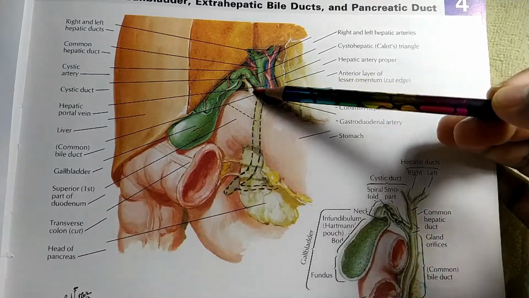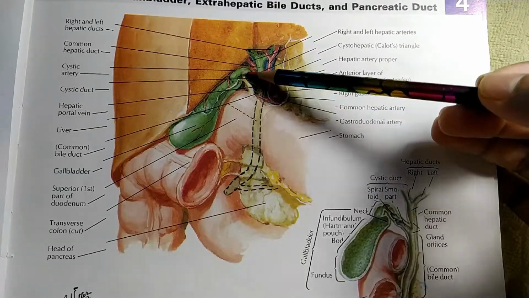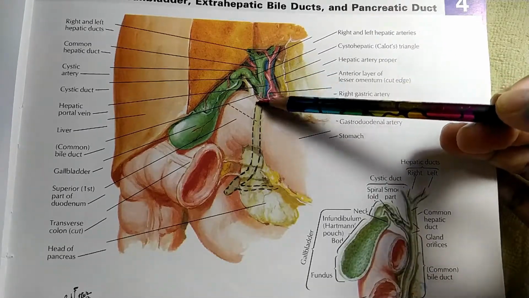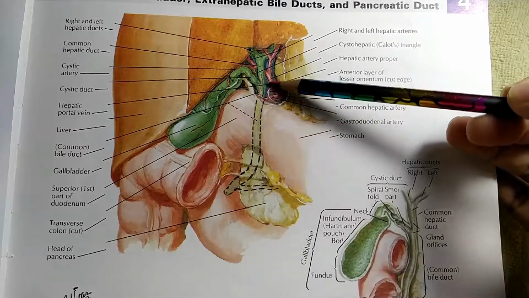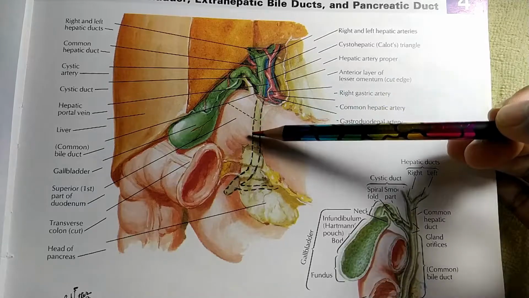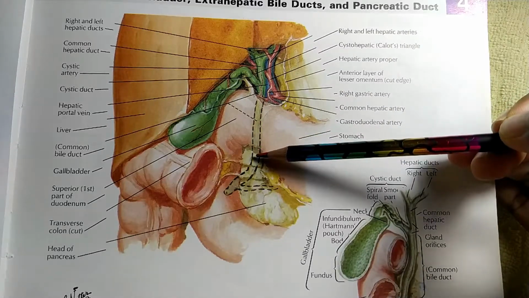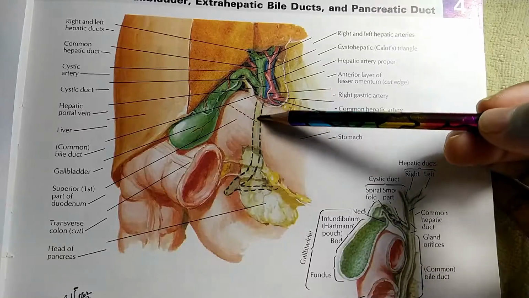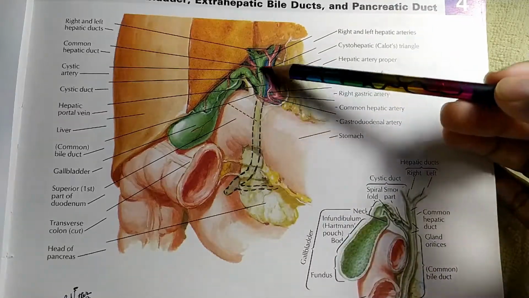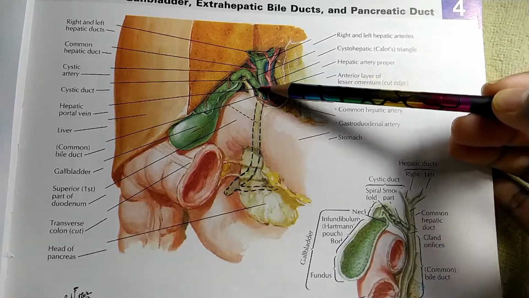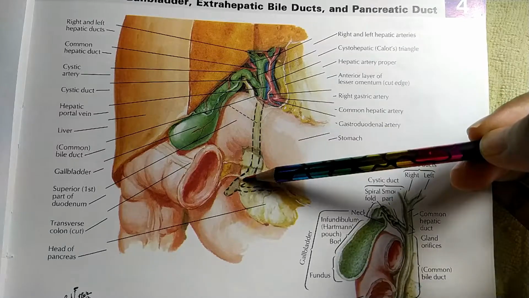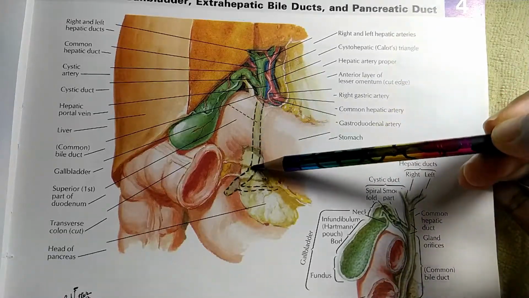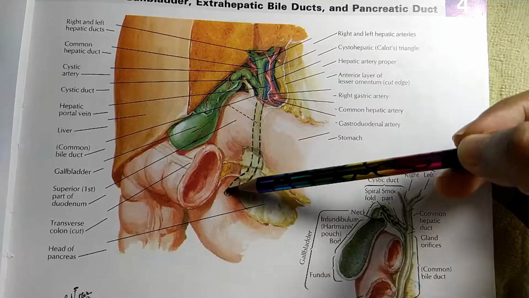Then it will go through the cystic duct. This is the cystic duct, which will reunite with the common hepatic duct and form a single channel which goes posterior to the first part of the duodenum, and ultimately it enters into the pancreas and then is drained in the small intestine. So this is called the common bile duct. So this is the right and left hepatic duct, common hepatic duct, then common bile duct. The common bile duct starts after the union of the cystic duct and common hepatic duct, and it will enter into the second part of the duodenum.